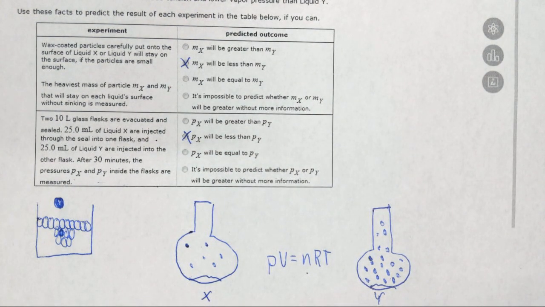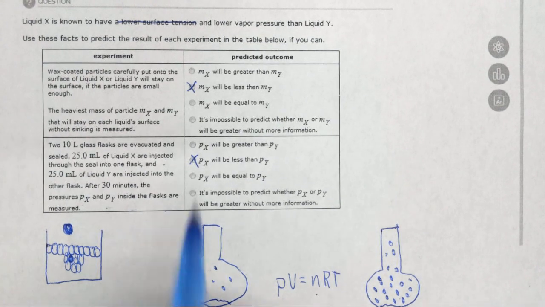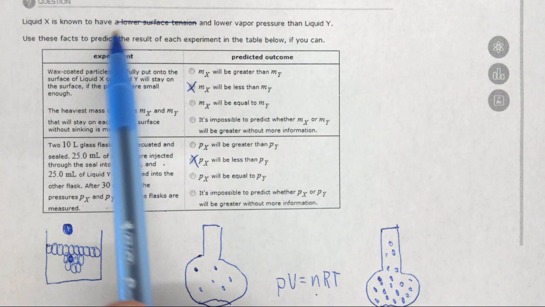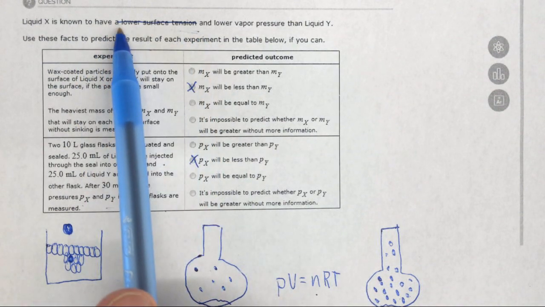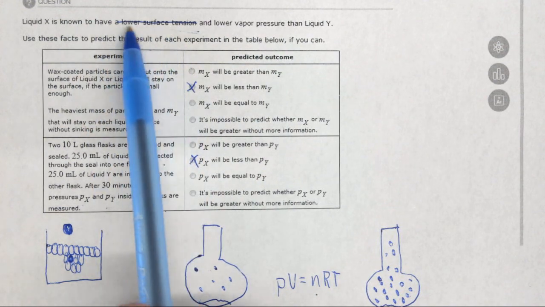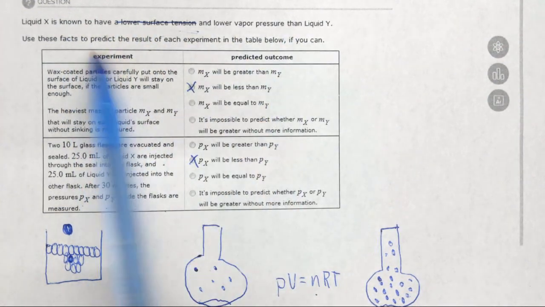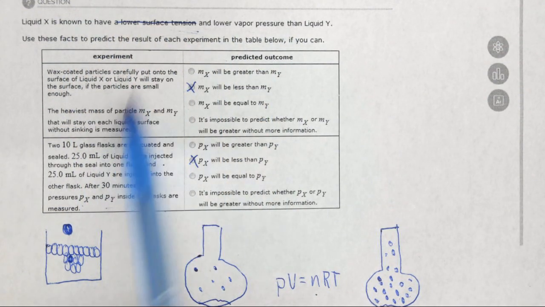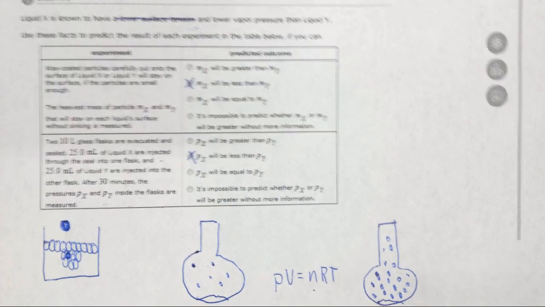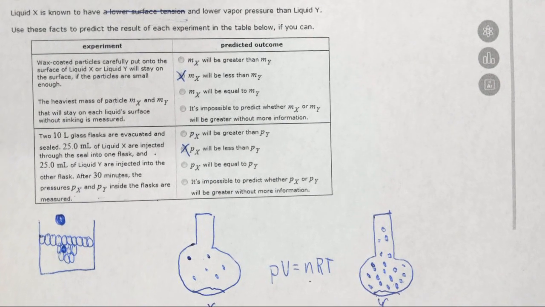So in this case, the pressure of X, because it has a lower vapor pressure, will be less than the pressure of Y. One important note is when you're doing these problems, sometimes the trends are correct, but sometimes they're not. It's not typical for something to have a lower surface tension and a lower vapor pressure. So if they're not typical, just consider them one at a time. Usually the first trend goes with the first box and the second trend goes with the second box. So just consider them independently, and that'll alleviate some confusion.